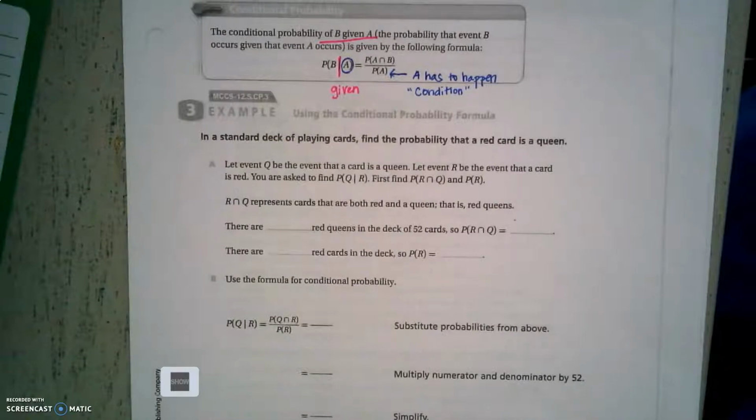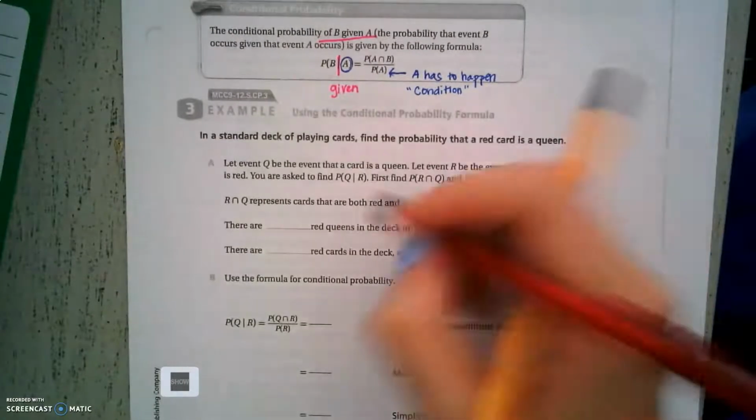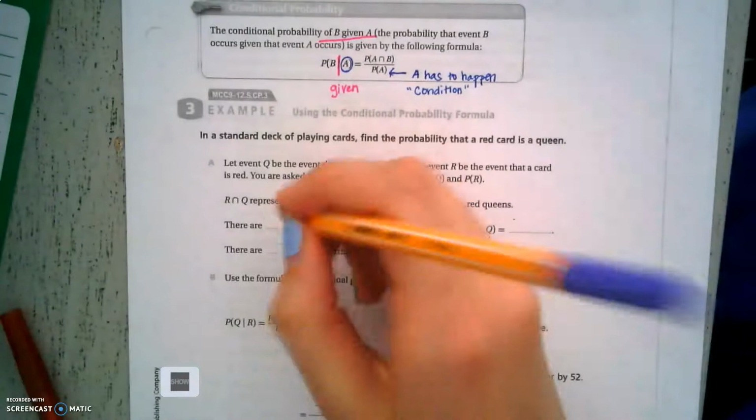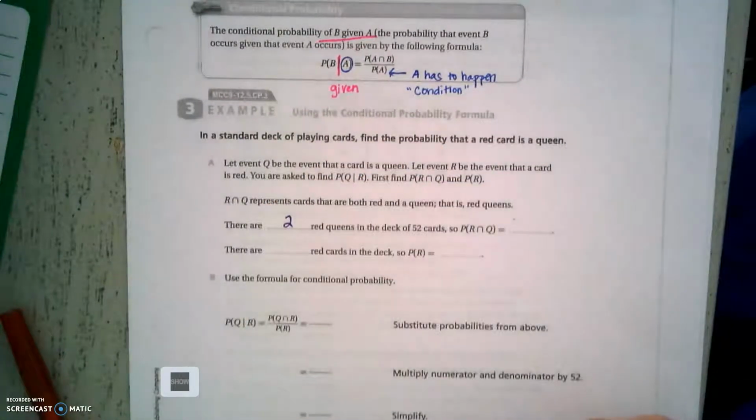So let Q be the event that a card is a queen, and let R be the event that a card is red. You are asked to find queens given red. But first, let's find the probability of their intersection and the probability of red. So there are how many red queens in a deck? 2. Remember, there's 2 red suits.